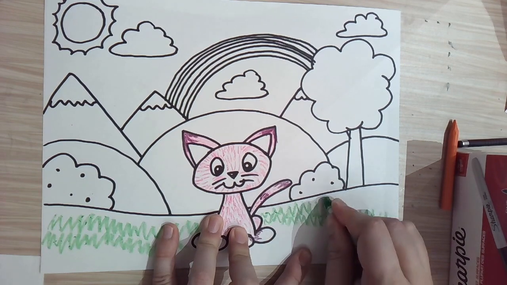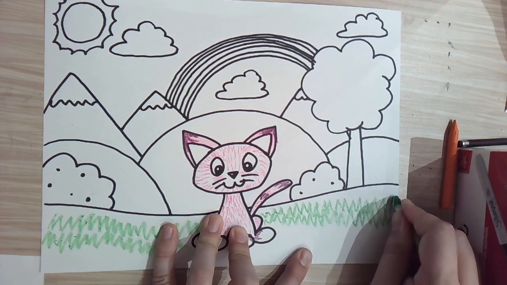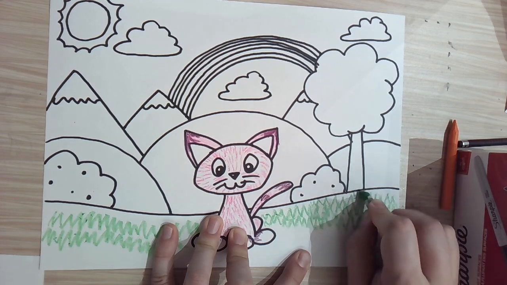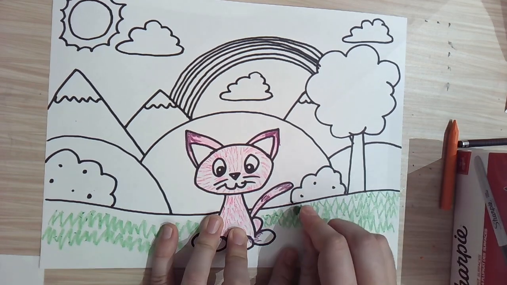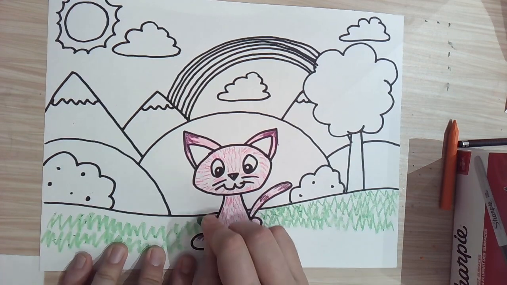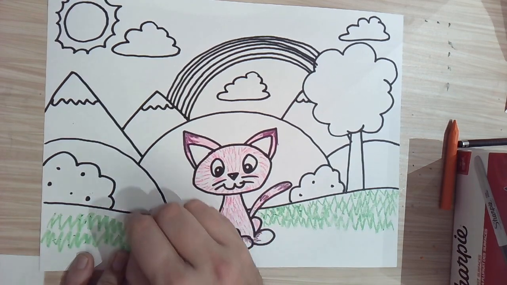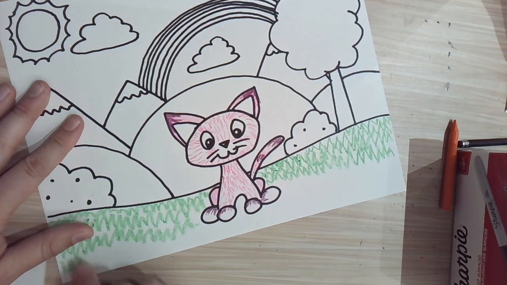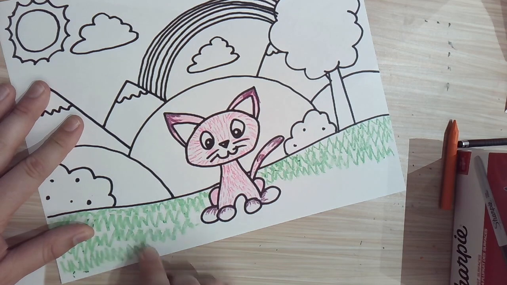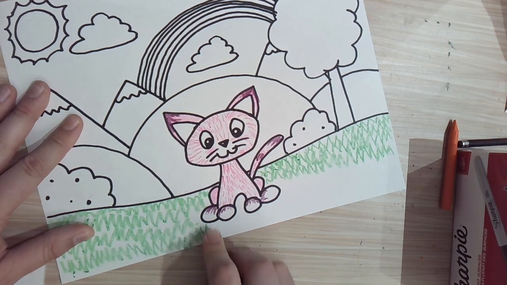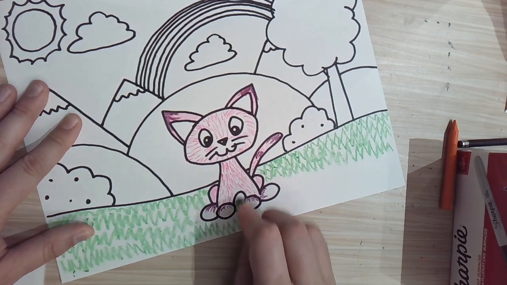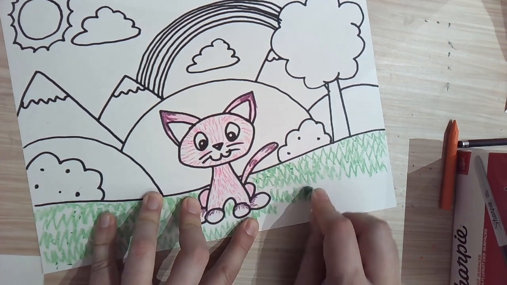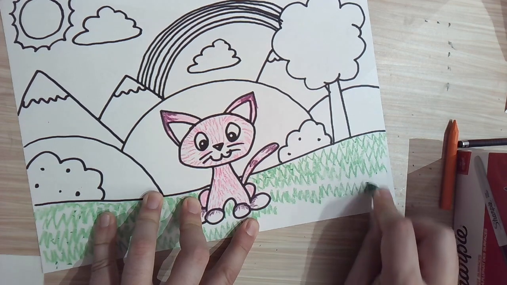There's not a big difference between textures and patterns sometimes, except when you're talking about a sculpture or a real object in real life that's three-dimensional. Well, those textures are very different from patterns because you can feel them, right? Because this is crayon, this is two-dimensional, we've talked about this. This is more of a pattern, but it's supposed to look like a texture. It's supposed to look like grass. It's supposed to look like fur on that kitten.